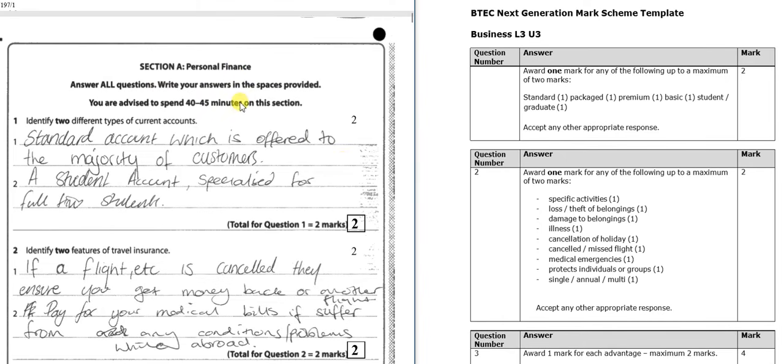You can see that it says that out of the 2 hours, you're advised to spend between 40 and 45 minutes on this section of the paper. It doesn't represent the majority of the marks, so therefore you should be leaving yourself at least an hour and a quarter for Section B.